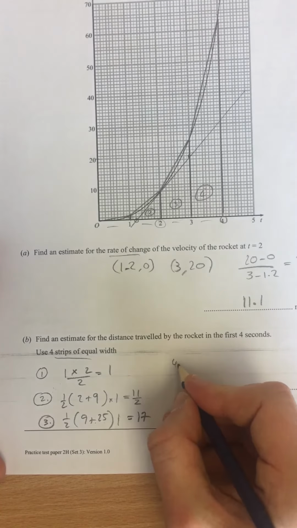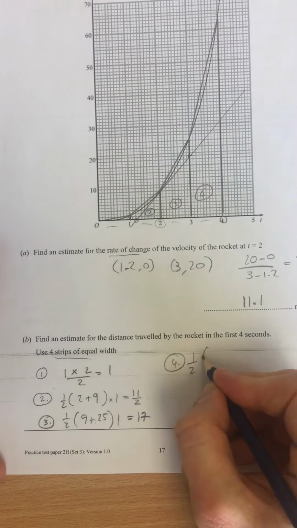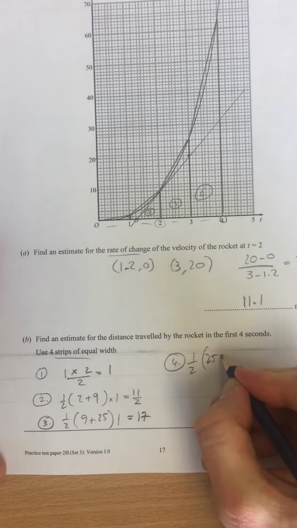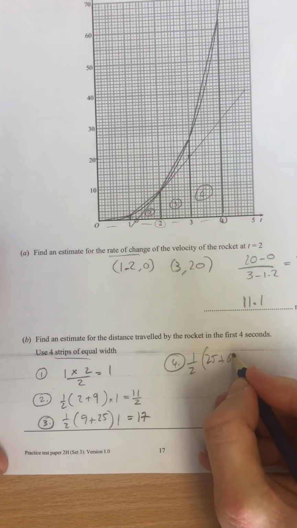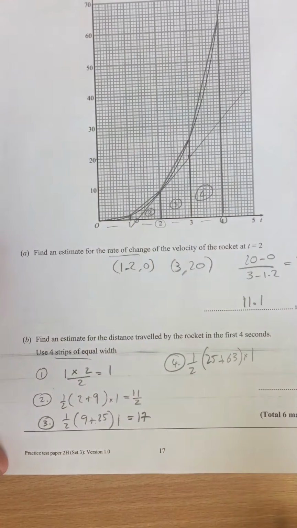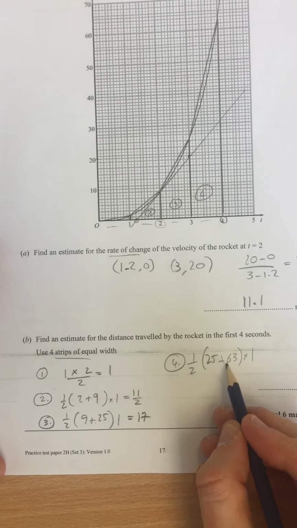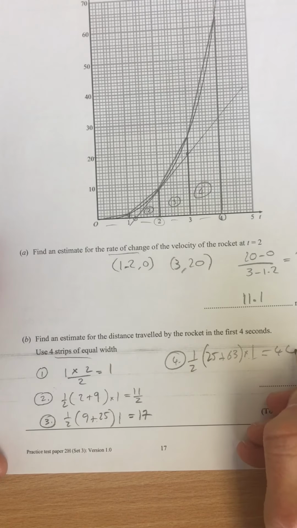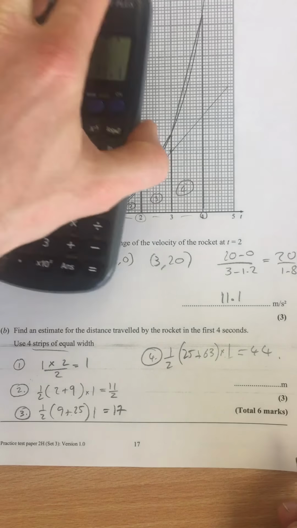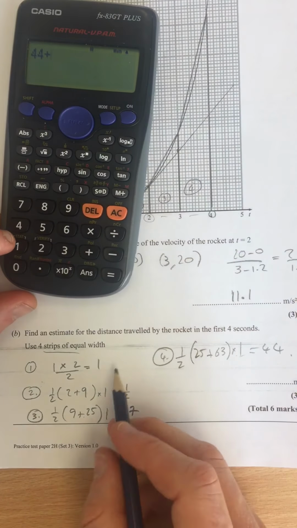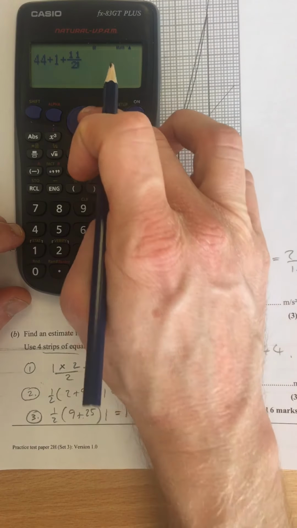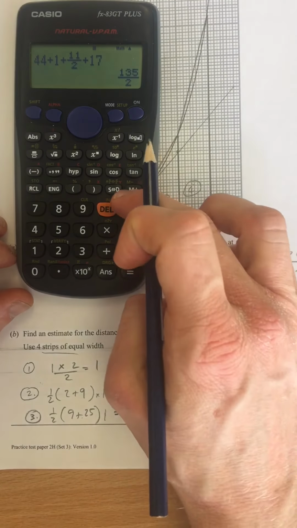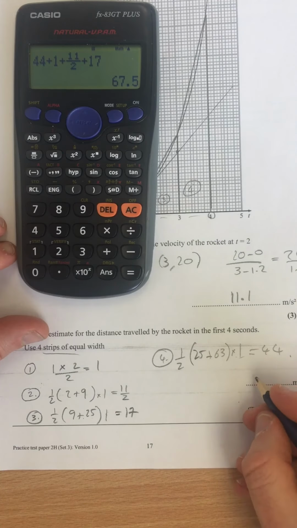And now finally, strip 4. Again, it's a trapezium, so half of 25 plus 63, times 1. 25 plus 63 is 88, divided by 2 is 44. So if we add these things together then we've got 44 plus 1 plus 11 over 2 plus 17. And there we go. So we're saying that the answer is 67.5 meters.